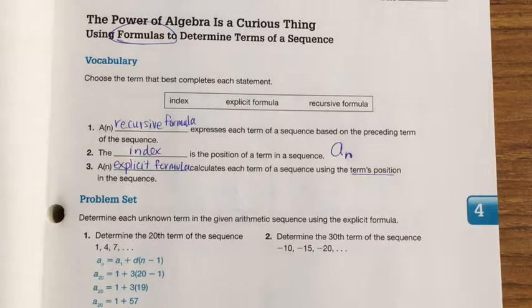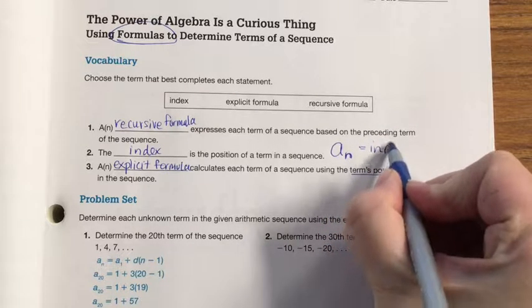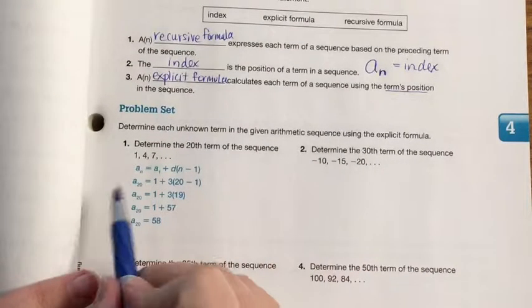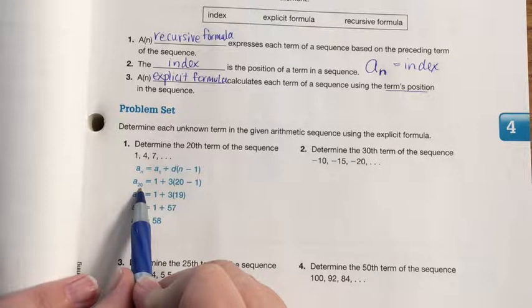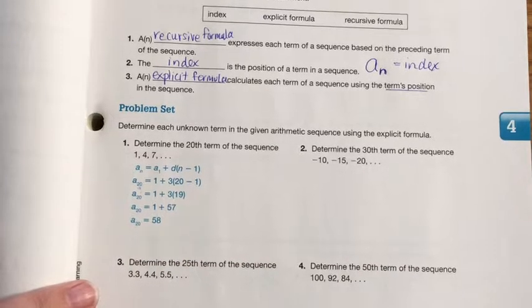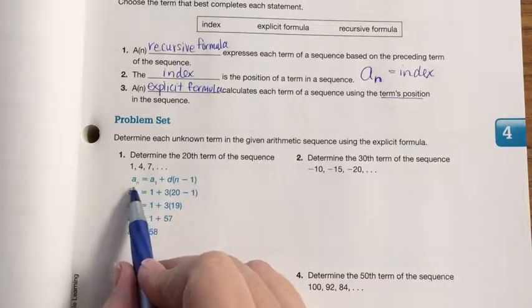But specifically, this is the index. So the 20 down here means the 20th term. Does that make sense?